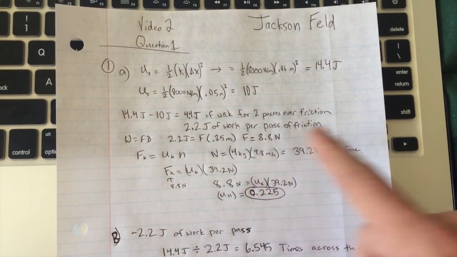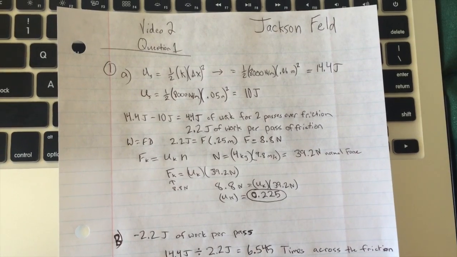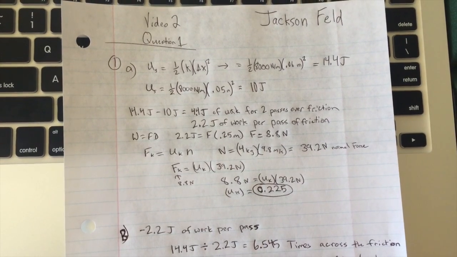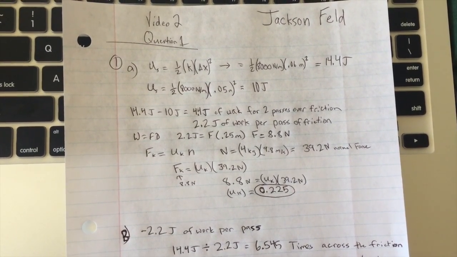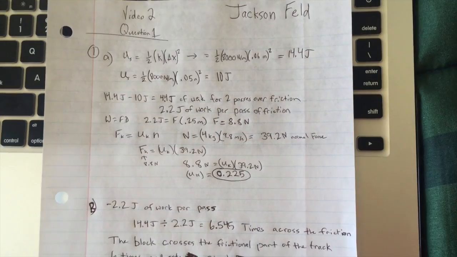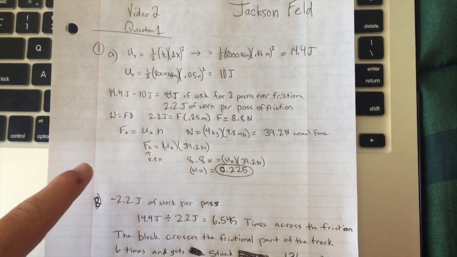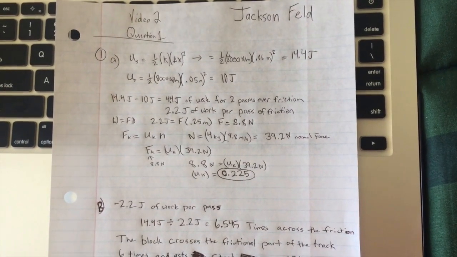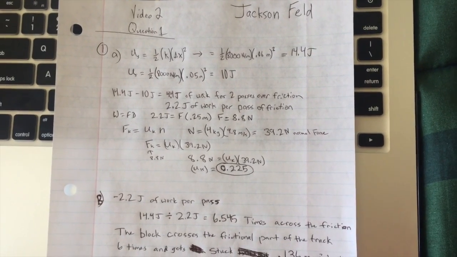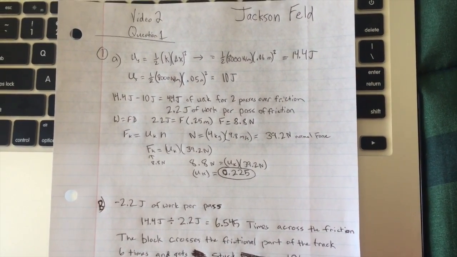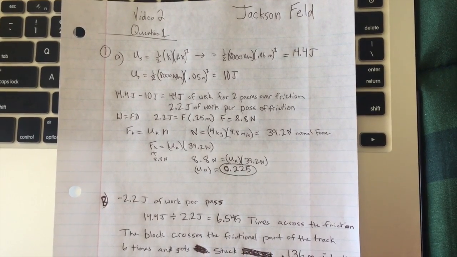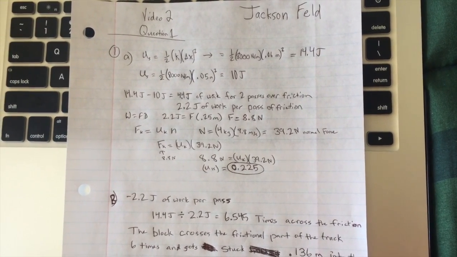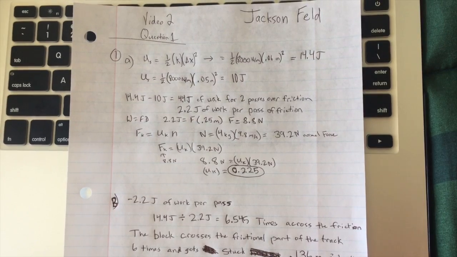So that means it passes over the friction point twice. If you divide 4.4 by 2, that's 2.2 joules of work per pass of the block every time it goes over the friction. Alright, so now we have to find the coefficient of friction of this surface. The length of this surface is 0.25 meters. So we take the 2.2 joules of work that we found earlier, and we set that equal to force times the distance, which is 0.25. You can solve for the force, getting 8.8 newtons. So that's the force of friction acting on the block.